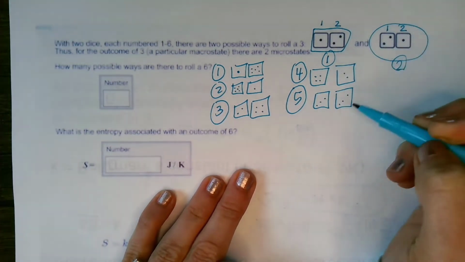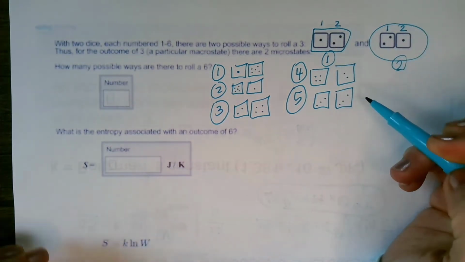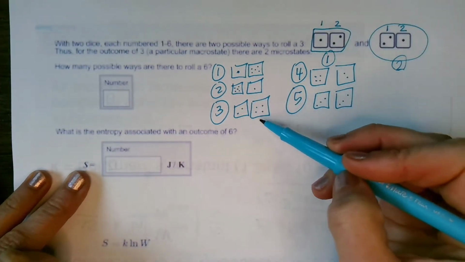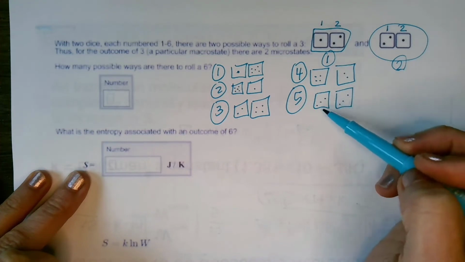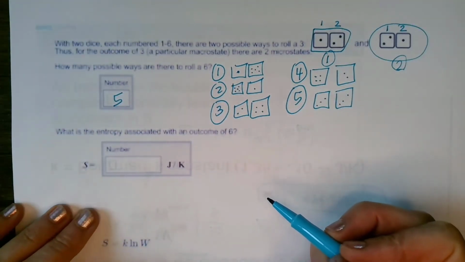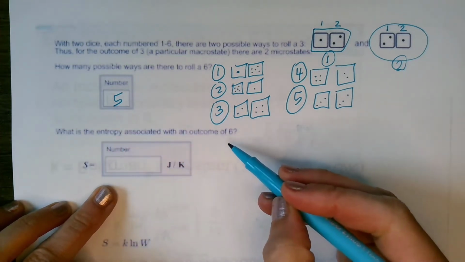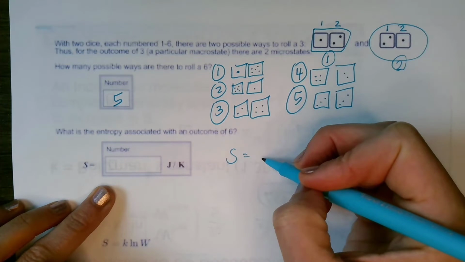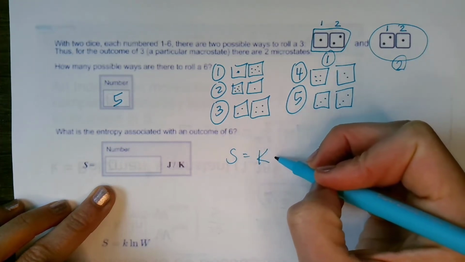And then I can do a 3 and a 3. I think that's our only options. We did 1 and 5, 5 and 1, 2 and 4, 4 and 2, and then 3 and 3. Yeah, so we have 5 options here to roll a 6. So let's figure out the entropy associated with the outcome of 6.